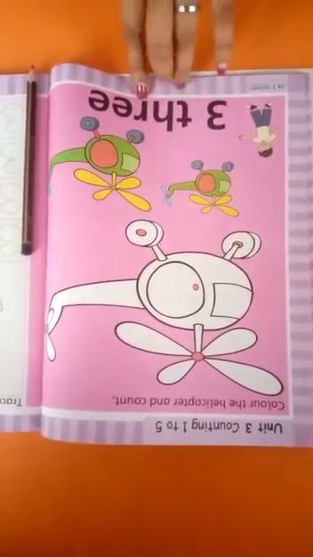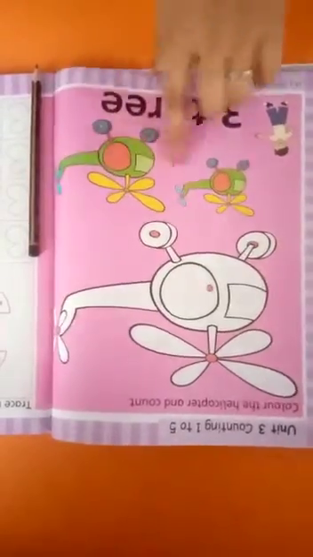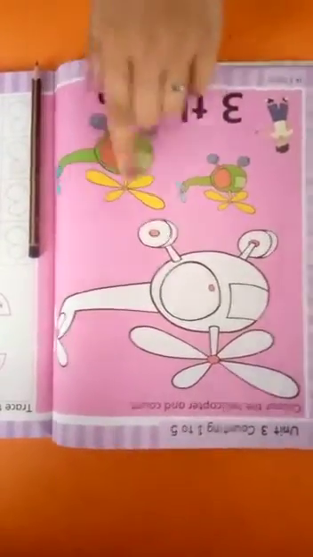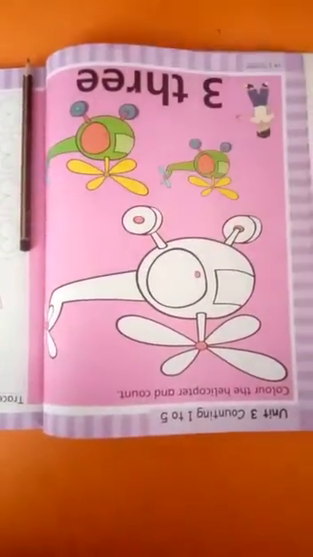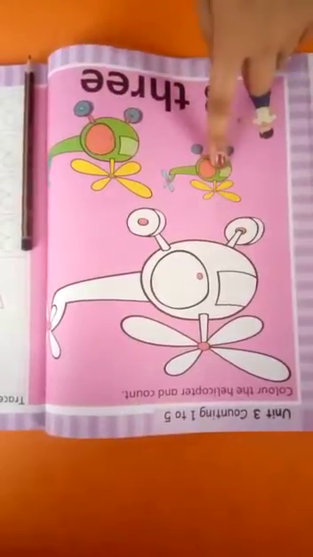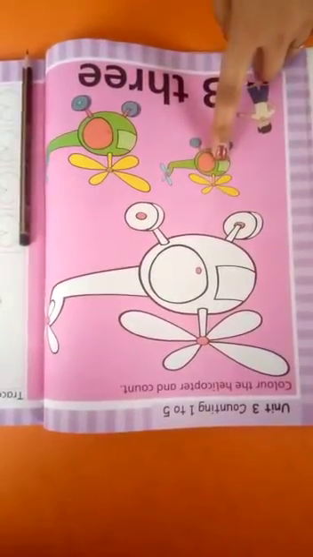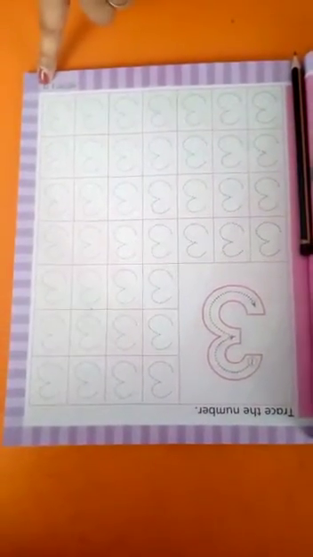Read it with me. THREE. Now count the helicopters with me. 1, 2, 3. Now kids, you have to color this helicopter according to these helicopters, and then you have to write the digit 3 which is written on the page 15.